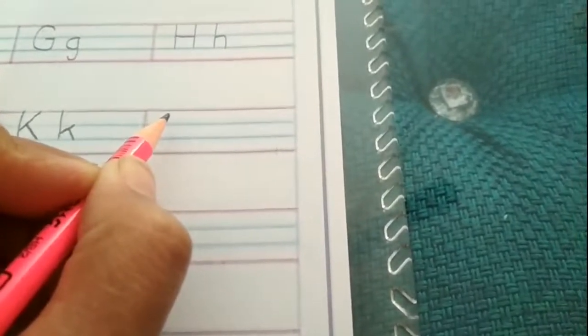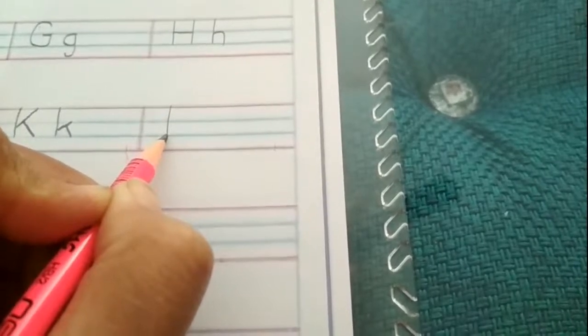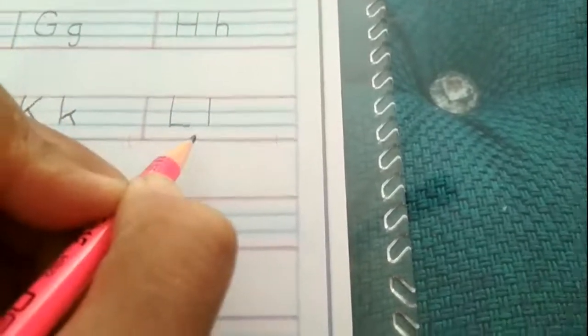Now we will write alphabet L. For capital L, make a standing line, touch the second blue line, then make a slipping line. For small l, make a standing line.